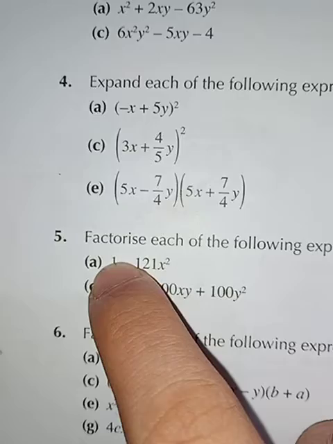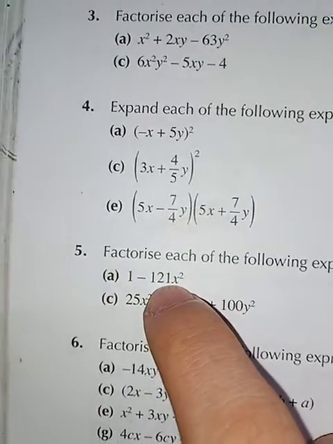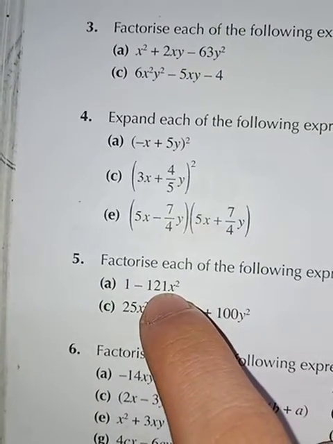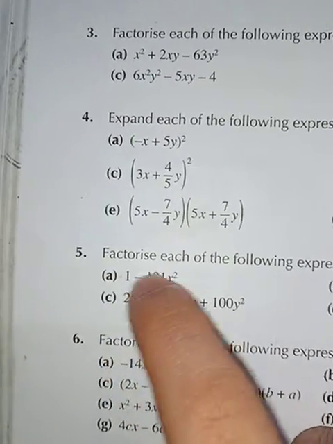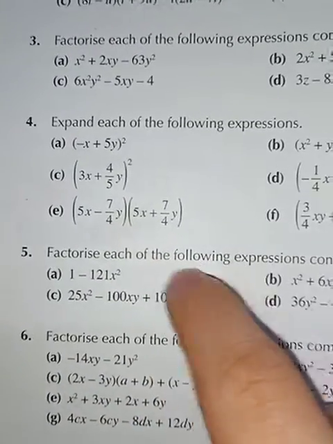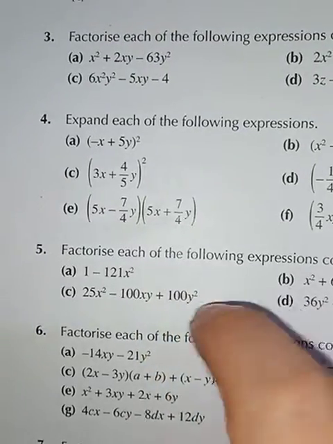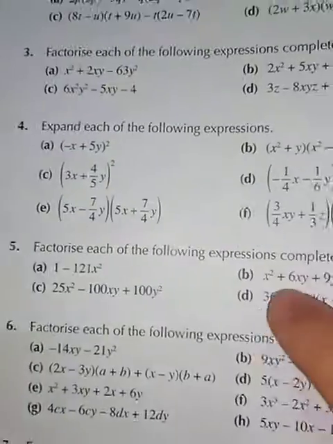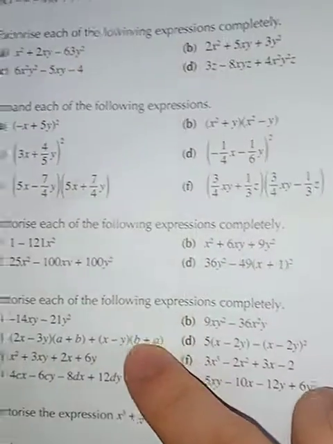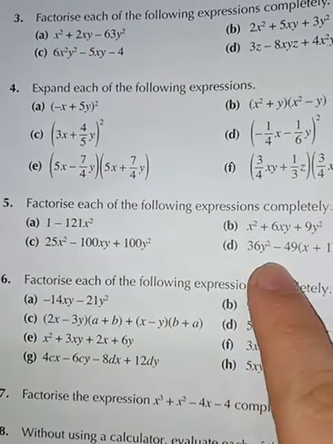So this one is 1 square, 121 is 11 square. So you root both of them, and you do the 2 brackets, a plus b, a minus b. Again, you have to refer back to the previous videos to do this.